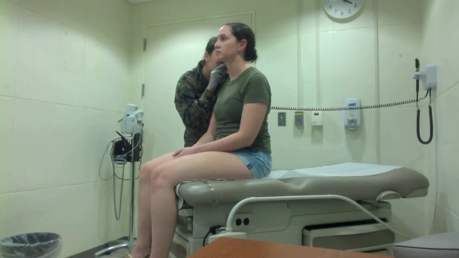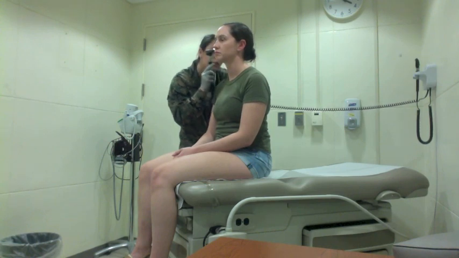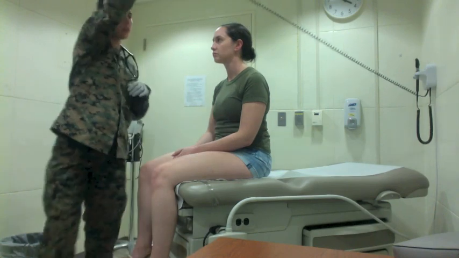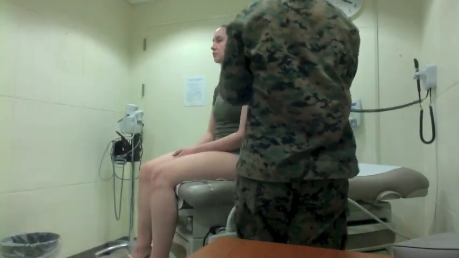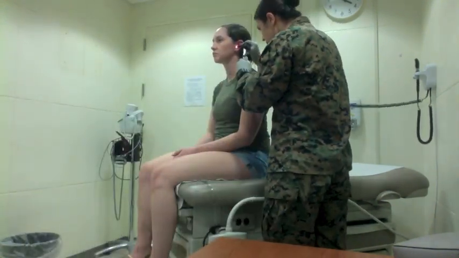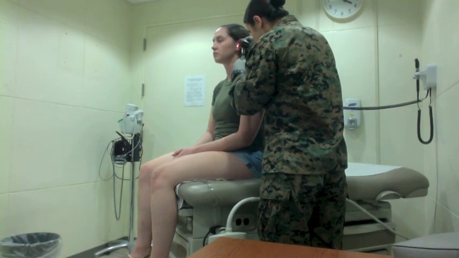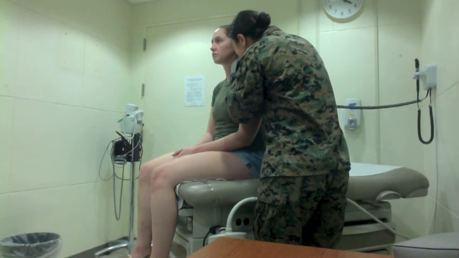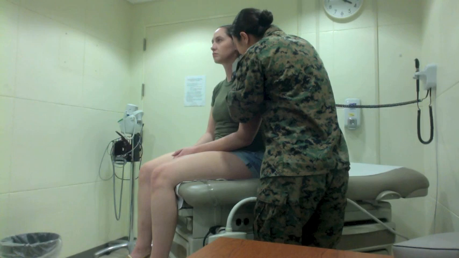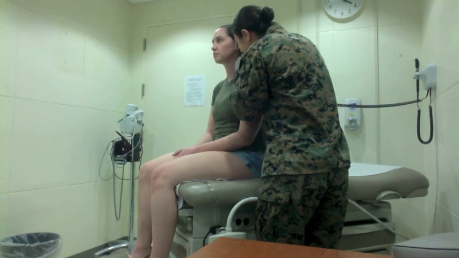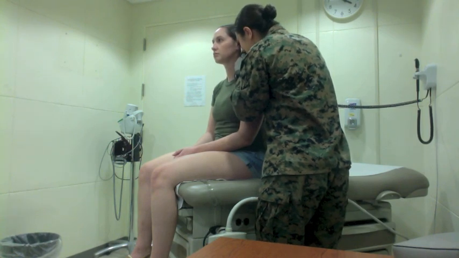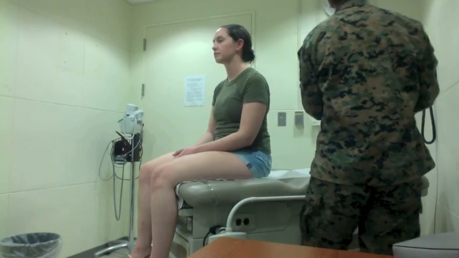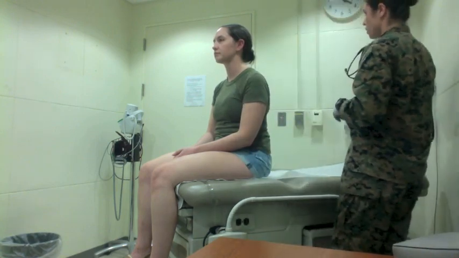It's a grayish color. No signs of redness. I'm going to do the same thing in the opposite ear. And then same thing on this side. Everything looks normal. Tympanic membrane is pearly gray in color.